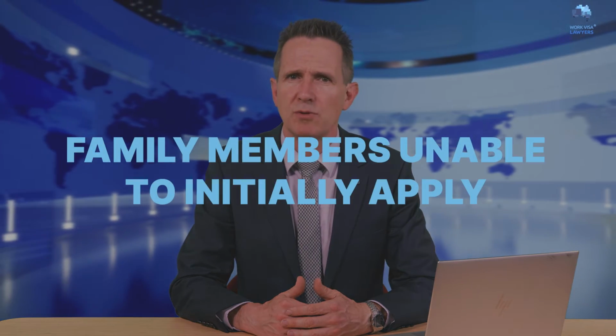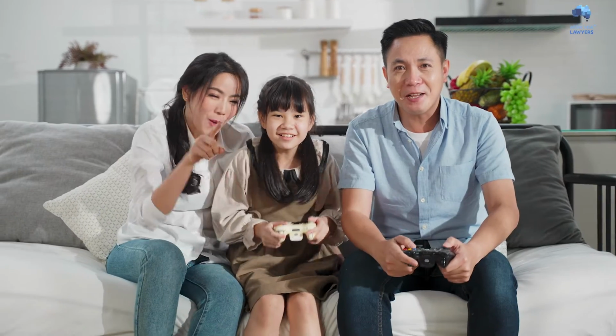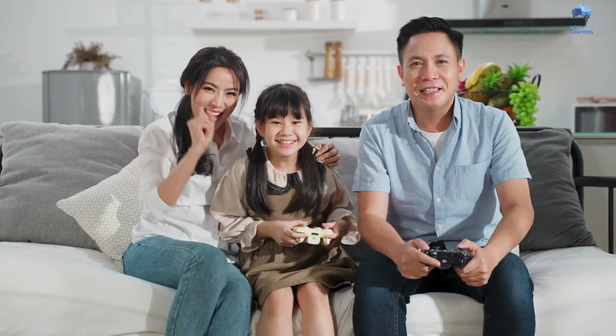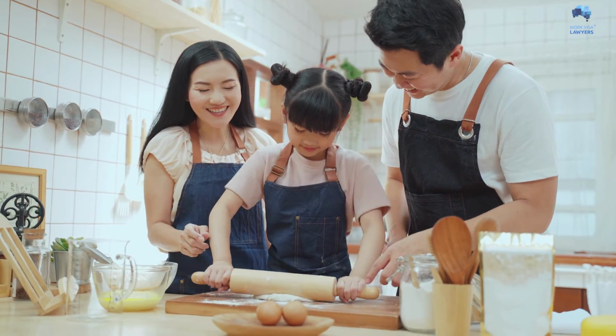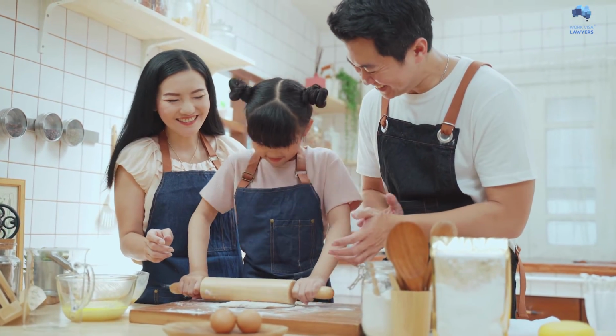Family members unable to initially apply. Sometimes family members cannot apply for a visa at the same time as the primary applicant due to personal, financial or document issues. They may still be able to apply later.